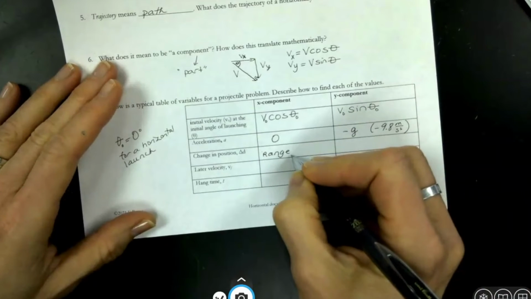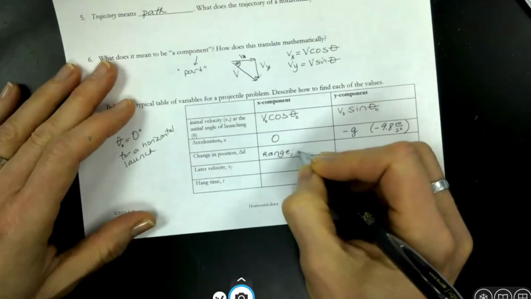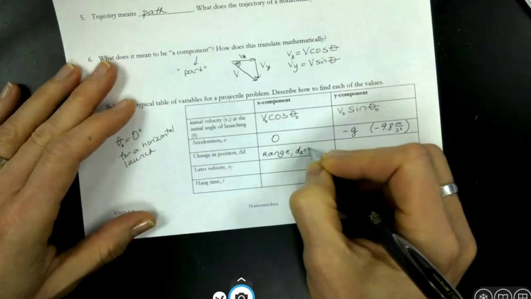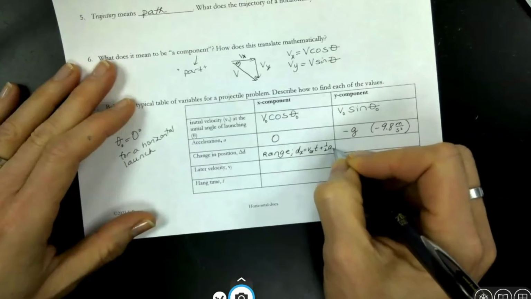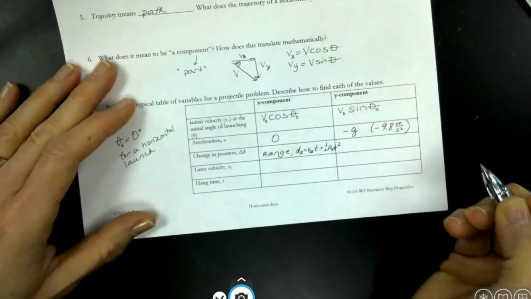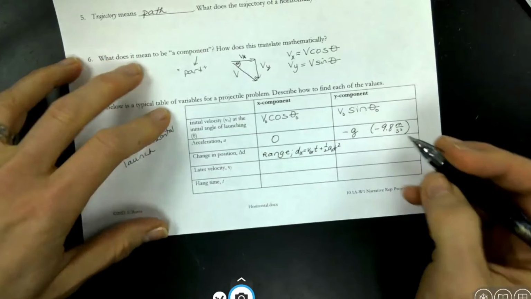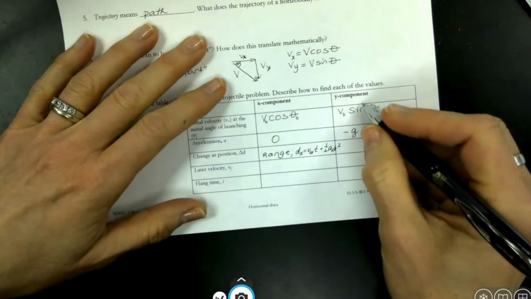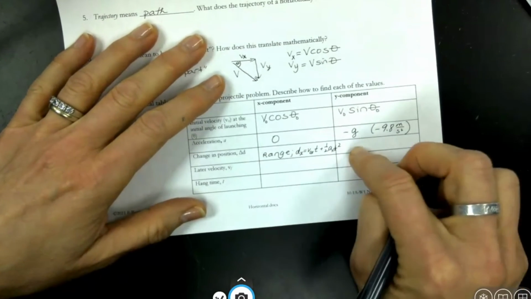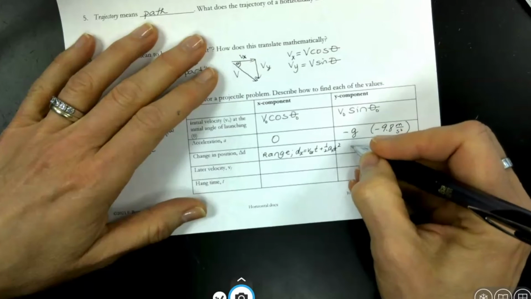And we find that using kinematics. Generally, we'll use dx equals vox t plus 1/2 ax t squared. These are what I'm going to tell you to use 90% or 95% of the time. This doesn't have a special name, right? This is generally your height.